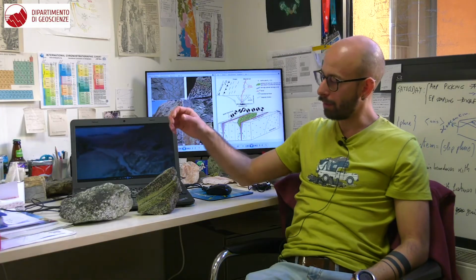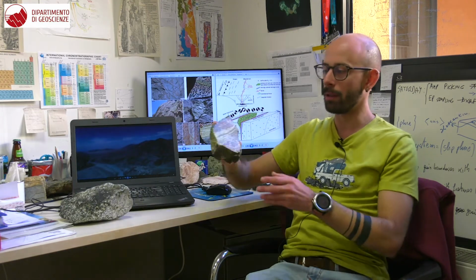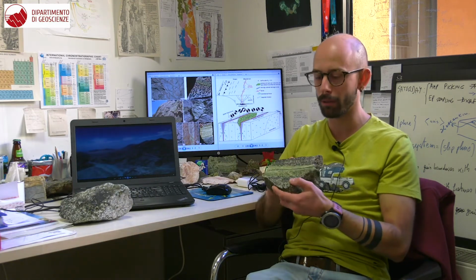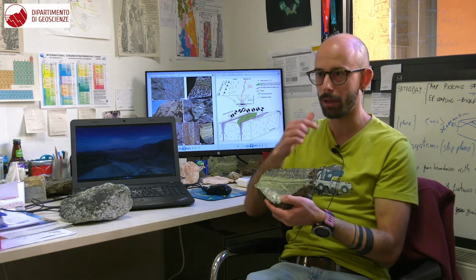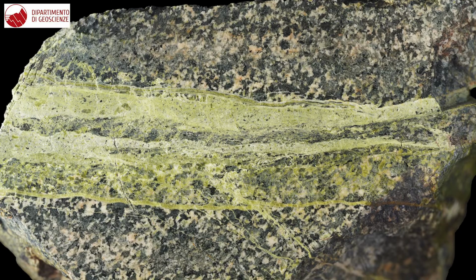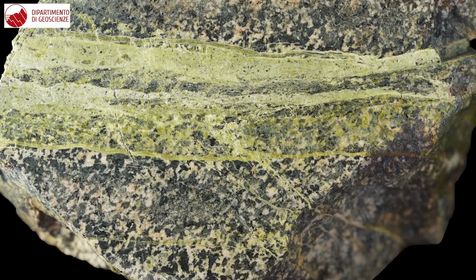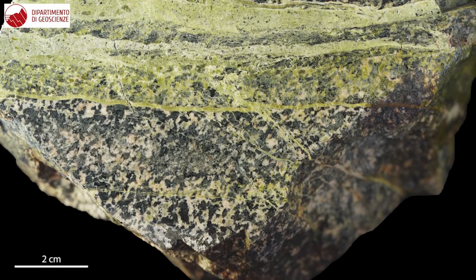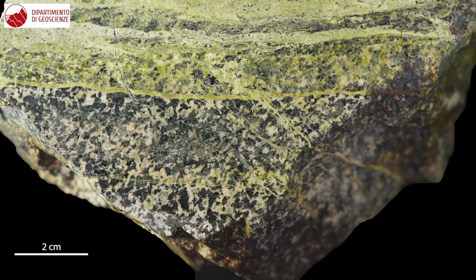And the second interesting point is that we found a network of veins, like this green layer here, that based on mineralogical and microstructural observation, we could say precipitated under conditions from a fluid. So those are the conditions at which continental earthquakes nucleate, because there are a lot of fluids in the crust, especially at that level.